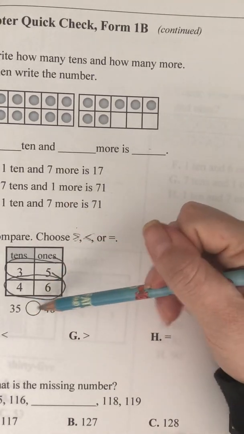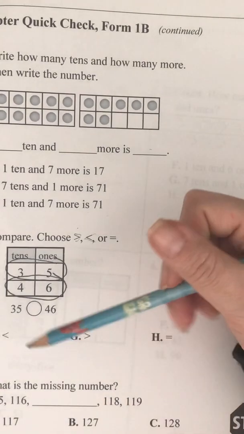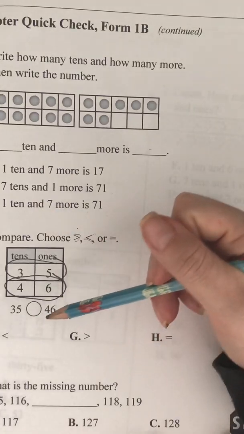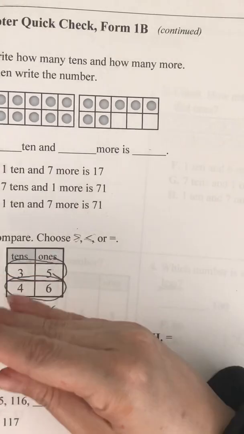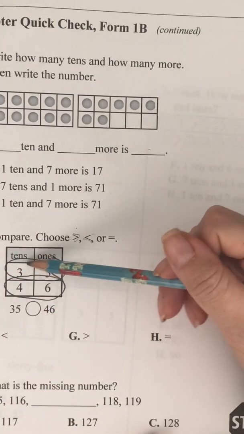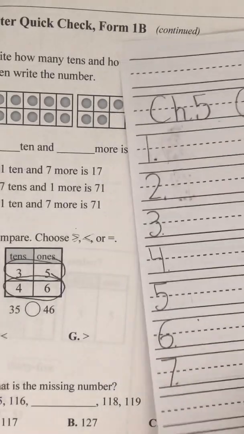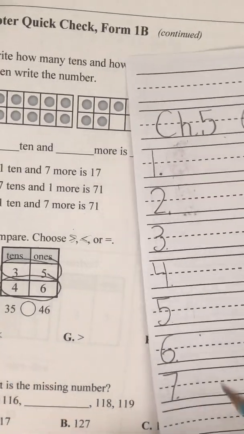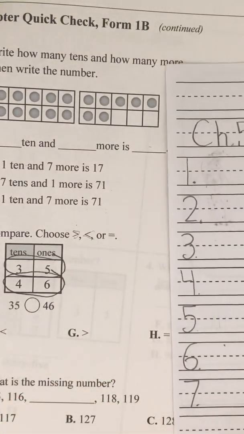So whichever number is greater, that's the way the alligator's mouth is gonna face. So is your answer F? Is the alligator eating this way? G? Is the alligator eating this way? Or H? Are they the same? Are these the same number? Are they equal to each other? So for number 6, your answer is either going to be F, G, or H.